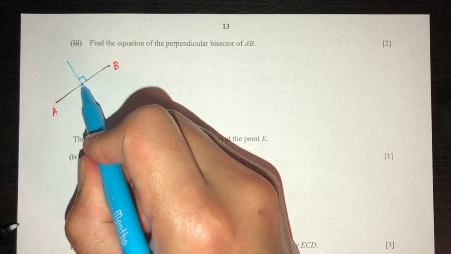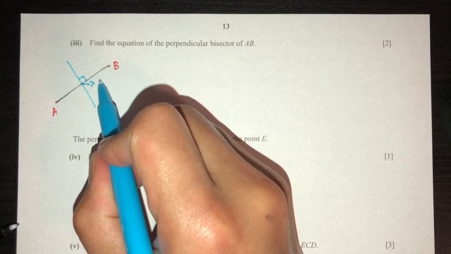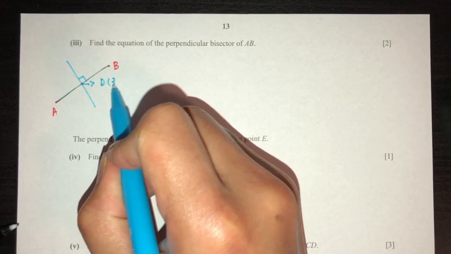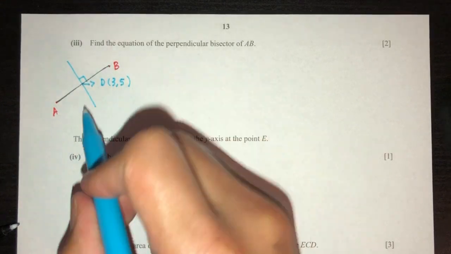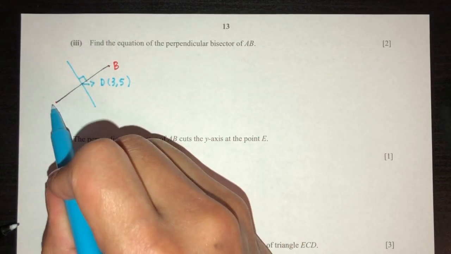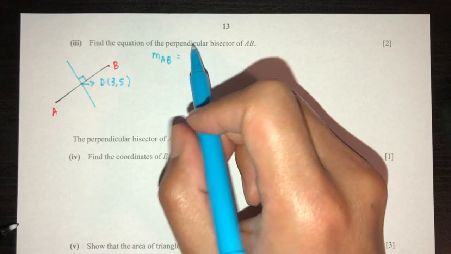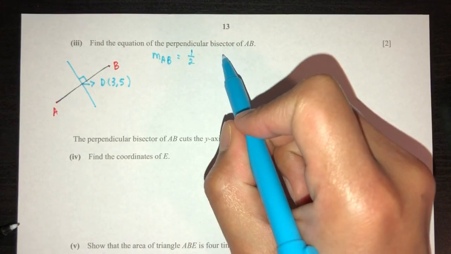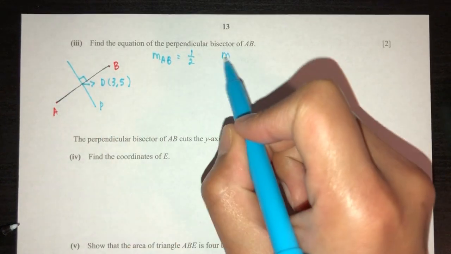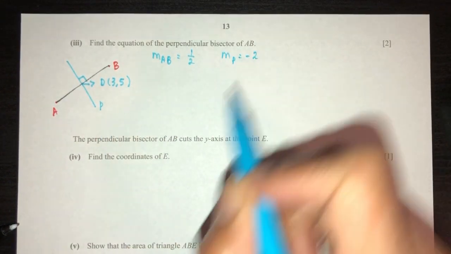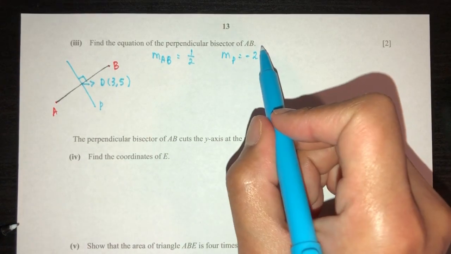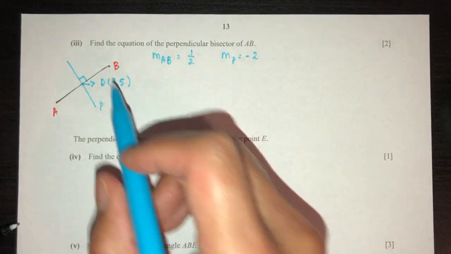This line goes through the point D, because it's the midpoint, right? And we know the gradient of AB was given to us from part 1 as half. So it means that the gradient of the perpendicular bisector will be minus 2. So we can use this gradient and this passing point to find the equation.